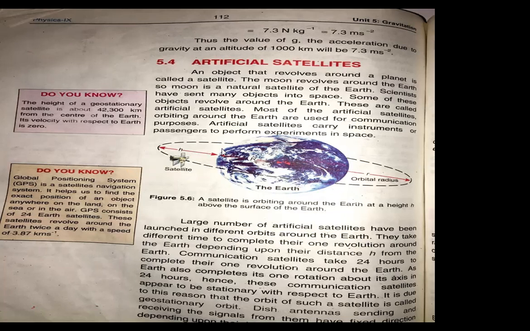Some are revolving near the Earth, some are away from the Earth. Some are revolving in fixed orbits, some here and some down here.